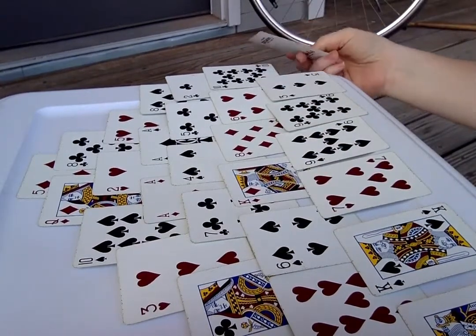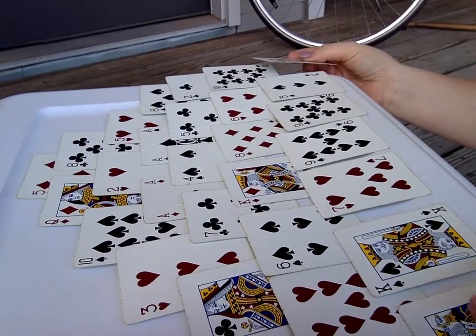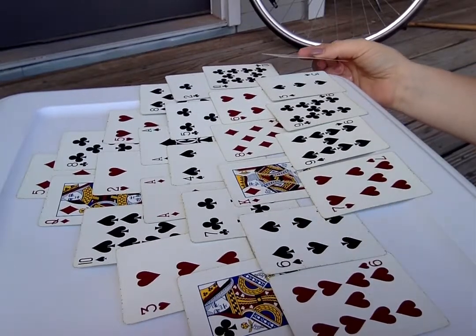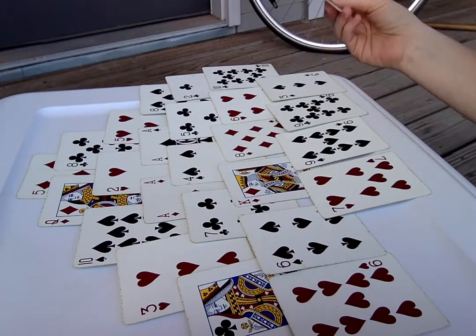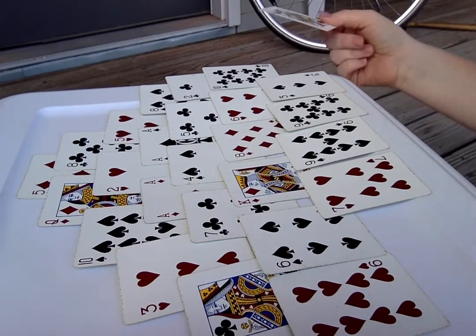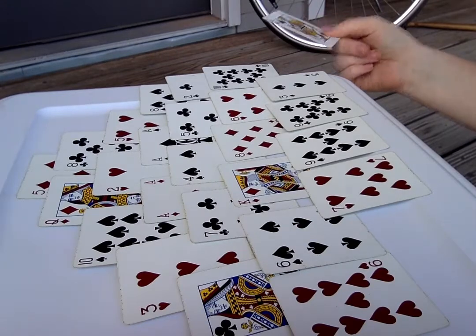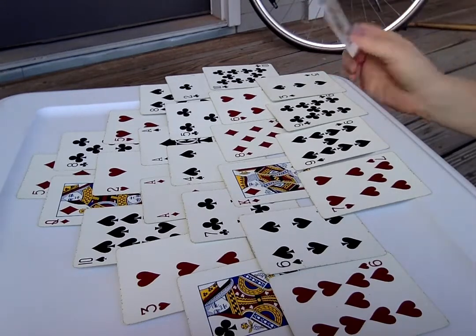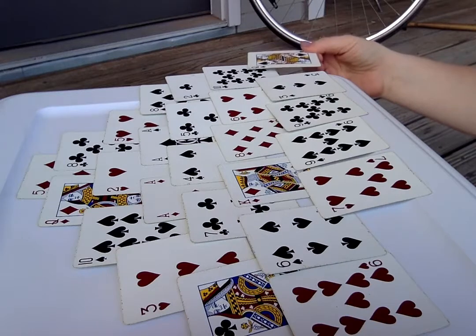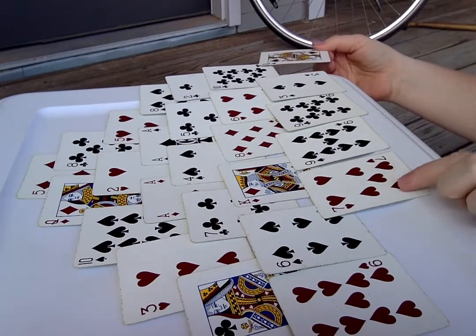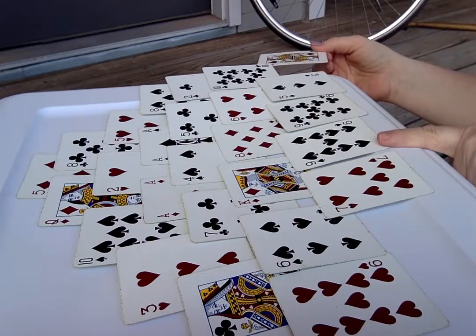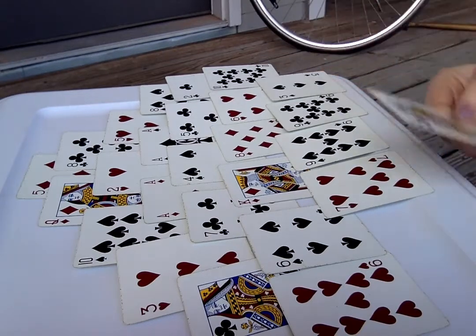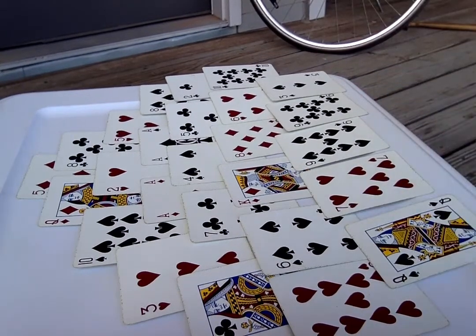Seven. Okay, so kings are worth 10, so those can be automatically taken away. Kings play all by themselves. Then queens match up with aces, jacks match up with 2, and then from there on you're just making 13. So I would be looking for a 6 to match up with my 7, a 4 to match up with my 9, and so on.